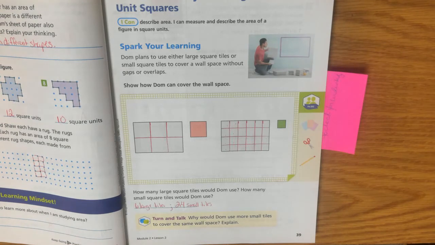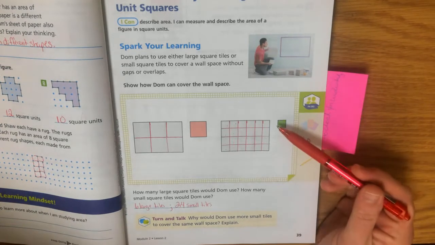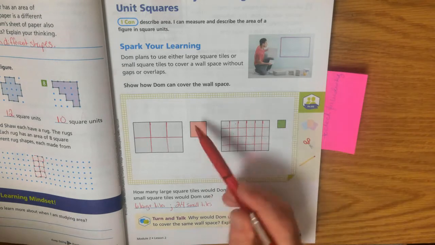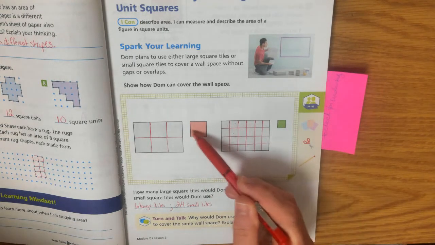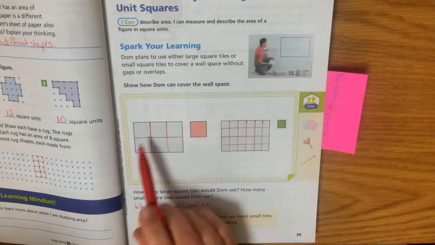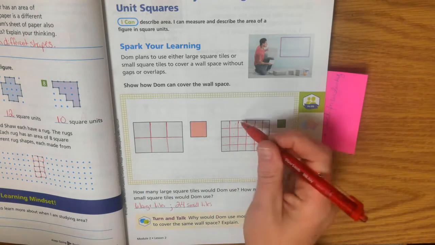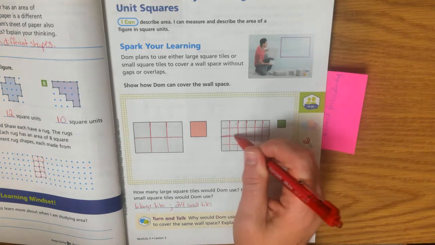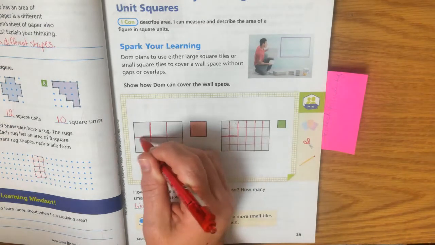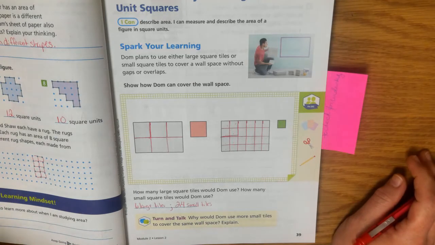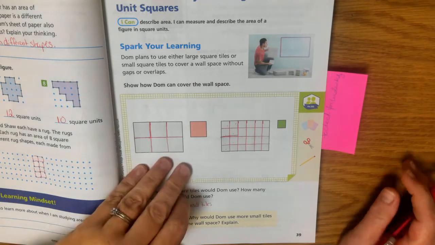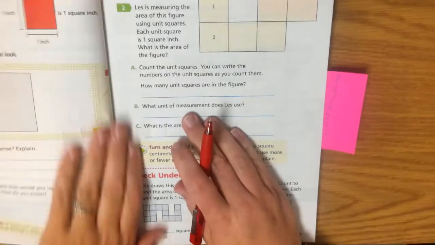And if I wanted to take this a little farther, it looks to me like I would need 4 of these small ones to go inside a big one. Look at, doesn't that look like that? Doesn't this look like the same size as this? So it looks like I would need 4 of these to go inside one of the large tiles. Very interesting.